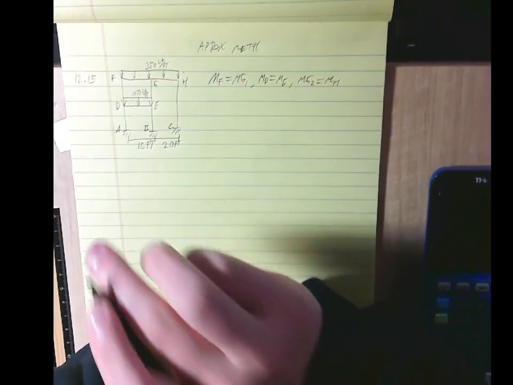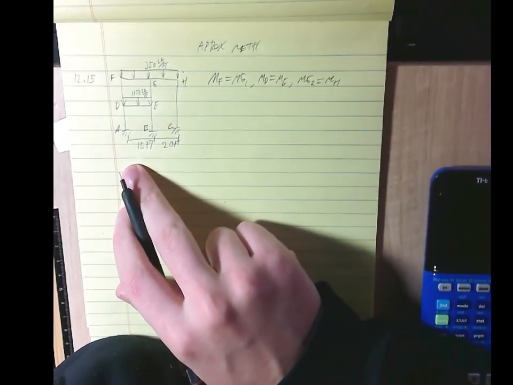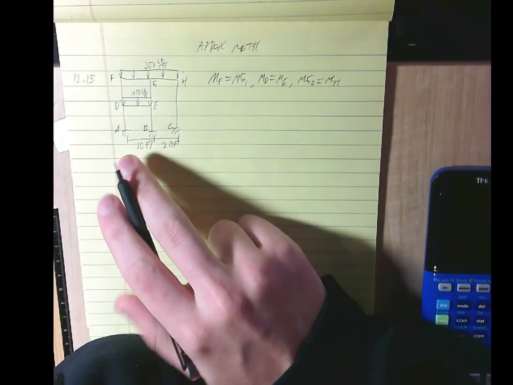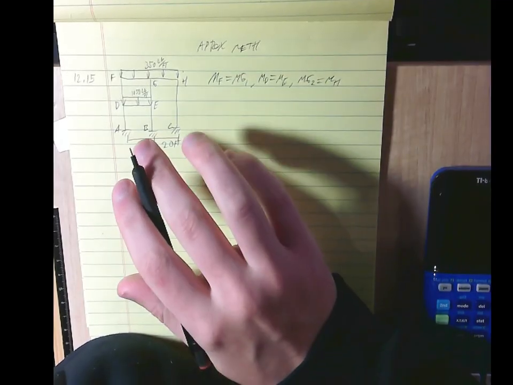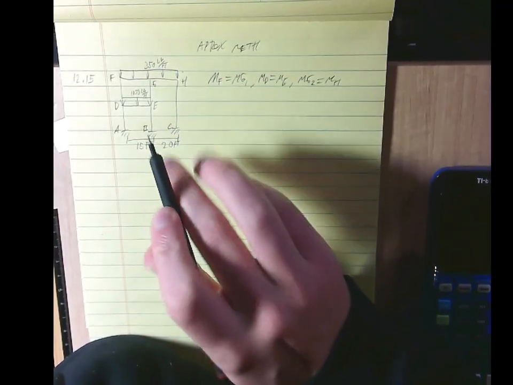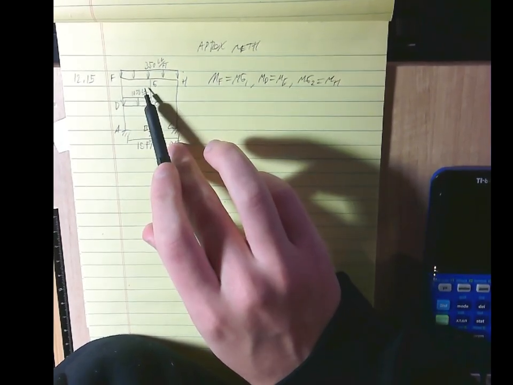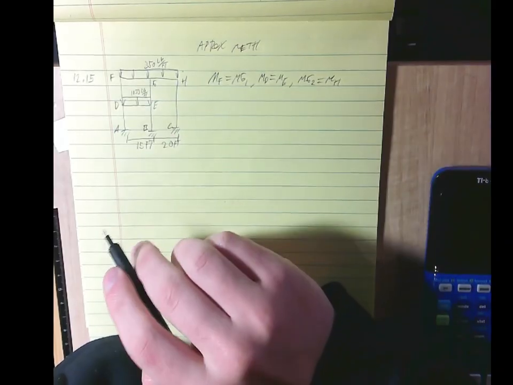So now, what is the approximate method? We've got this frame here, and it's going to have a shear moment diagram, and there's going to be a point on the shear moment diagram for this girder, DE, FG, and GH, where the moment will be 0.